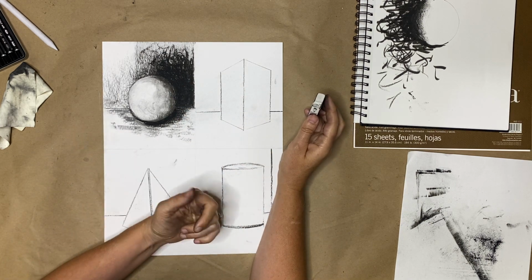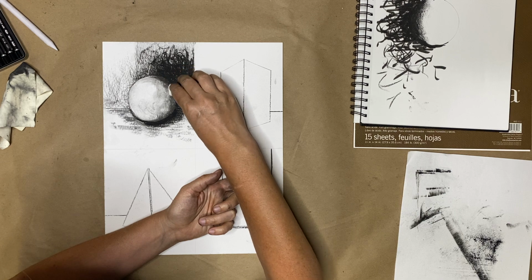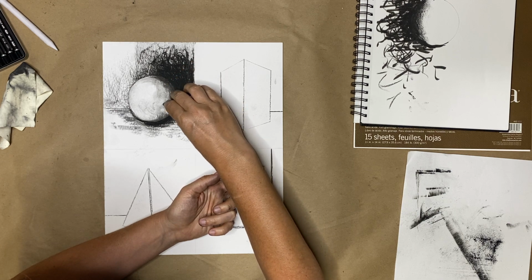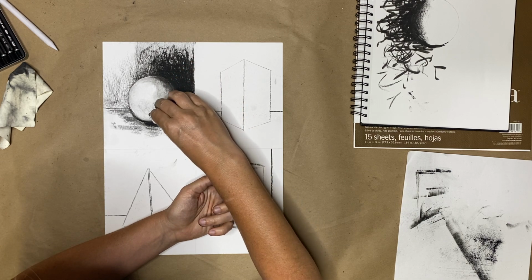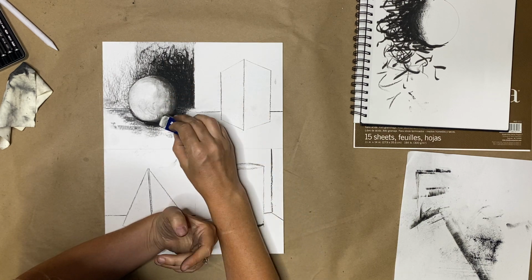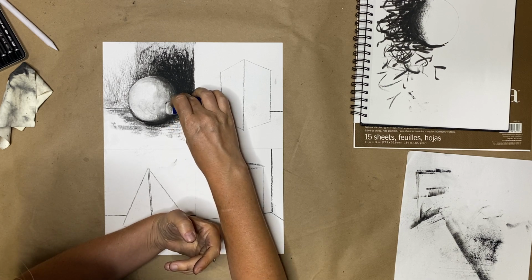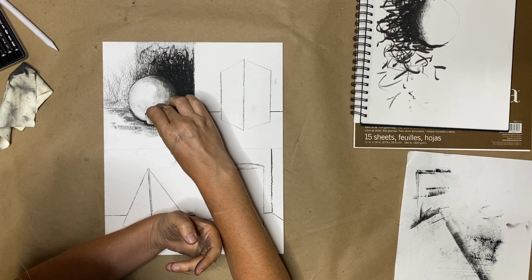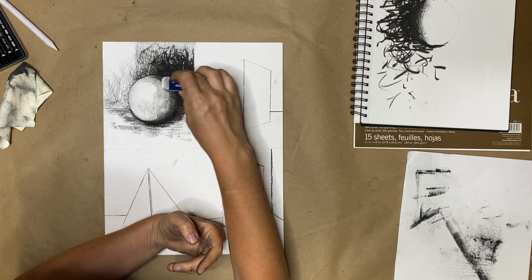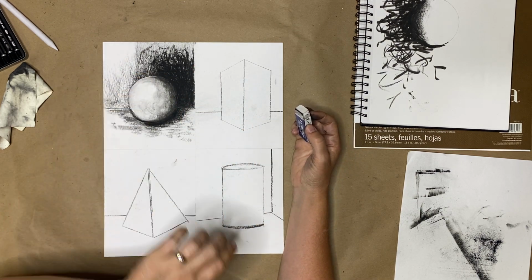Also in the vocabulary in this lesson, it talked about the word sfumato, which is like a smoky haze. I run my eraser kind of over the shadow and into the sphere, so that I don't leave any little outlines or highlights. I do like that little highlight there.